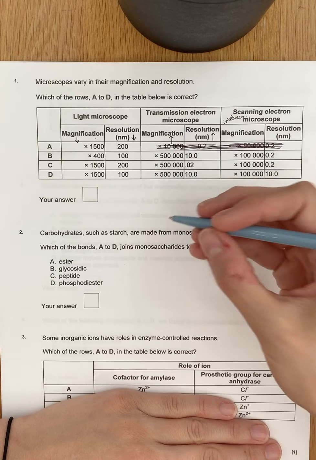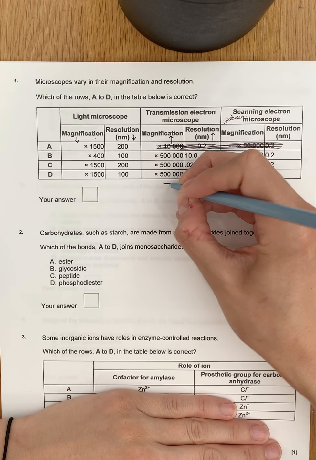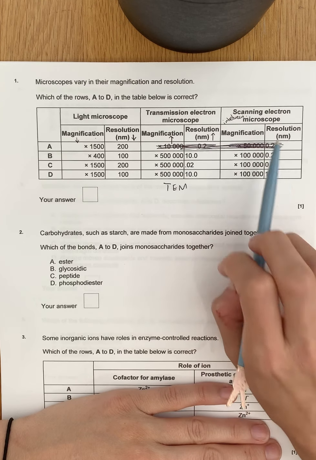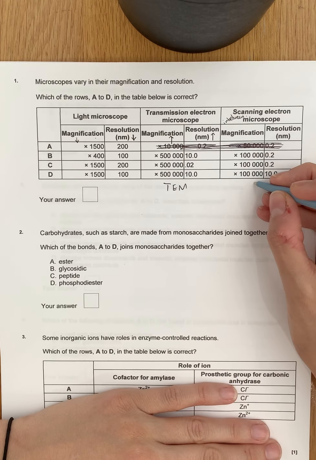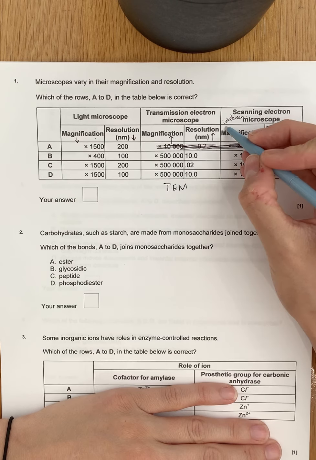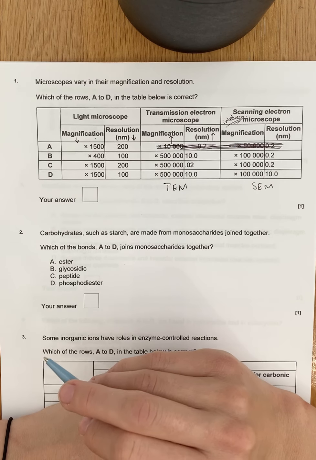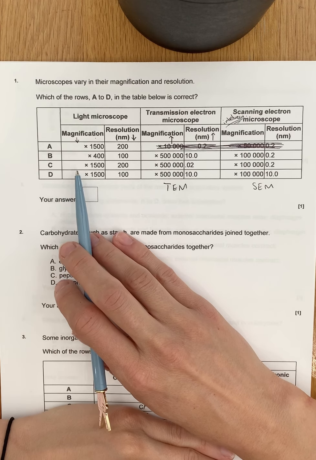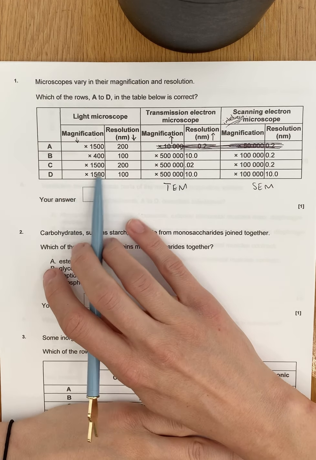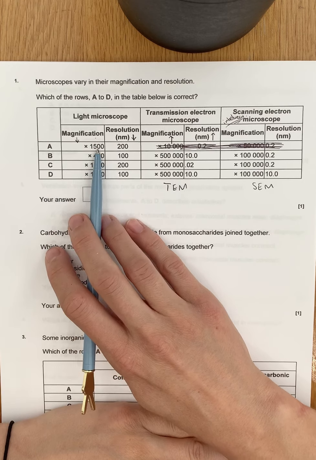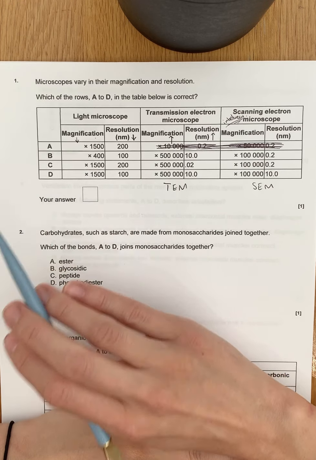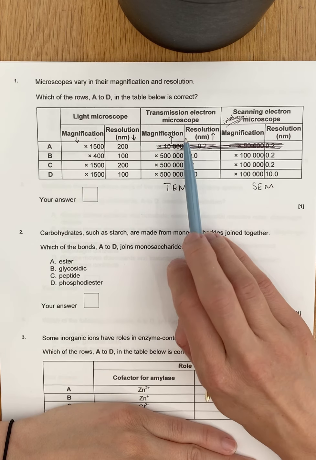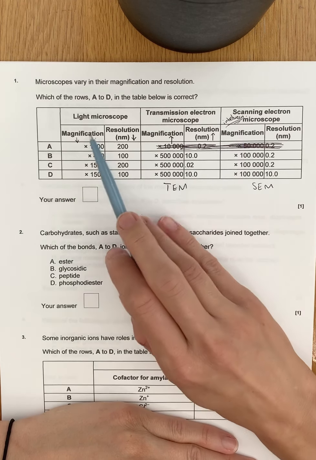Transmission electron microscope, or TEM, has the highest, hence my little up arrows. And then scanning electron, or SEM, is somewhere in between. So using that basis, we can have a little look. It doesn't say maximum, so let's have a look. A light microscope can have any of these magnifications. Let's use the basis of this one being the highest, this one in between, and this one the lowest.